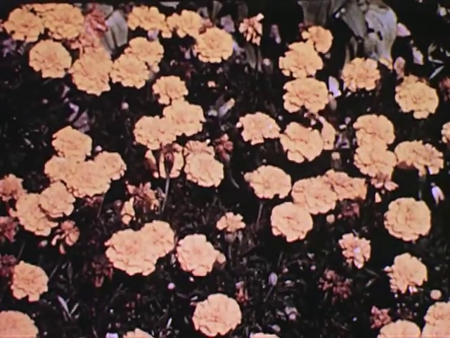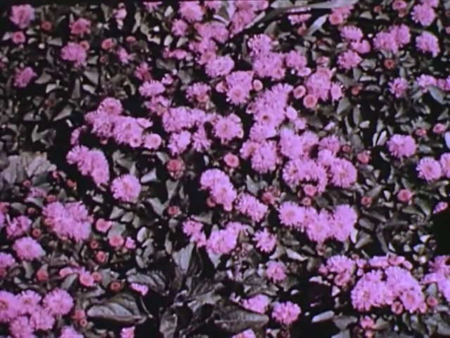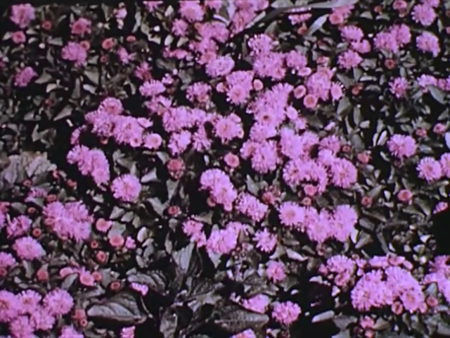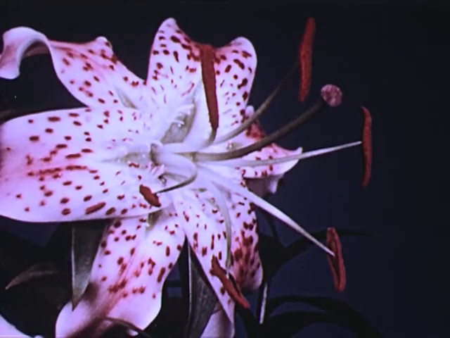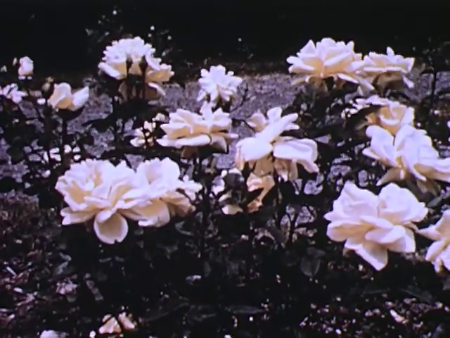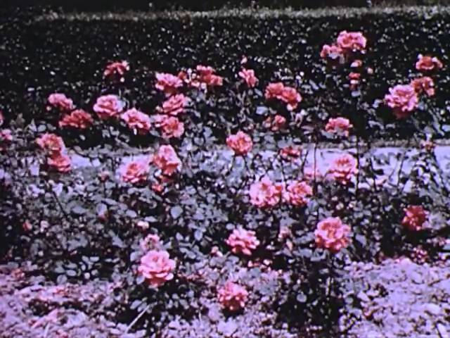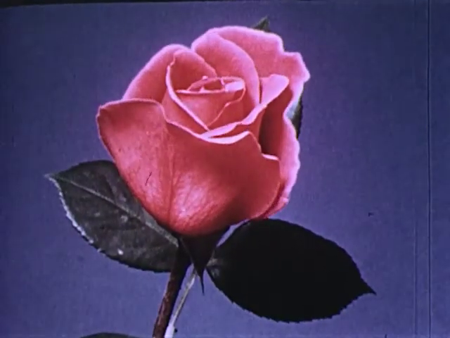Today, the growing of flowers is more than a $1 billion industry, employing scientists and other workers who are constantly striving to improve coloring and fragrance of flowers through the development of new varieties. Of all the flowers that man has cultivated and improved, perhaps none is more beautiful than the rose.